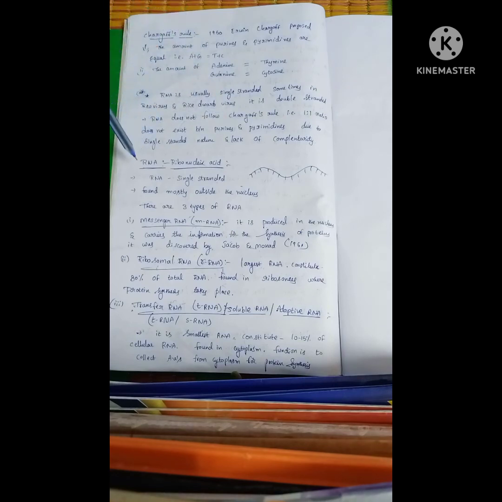And what is the RNA full form? It is ribonucleic acid, and it is single-stranded. And it is found mostly in the cytoplasm, that is outside the nucleus. There are 3 types of RNA. There are messenger RNA, ribosomal RNA, transfer RNA.